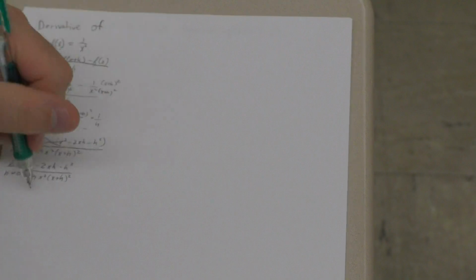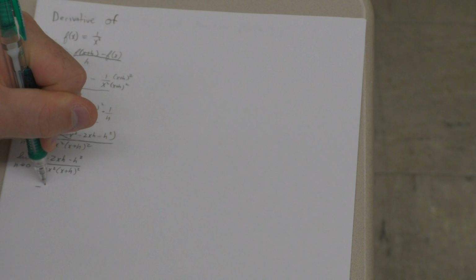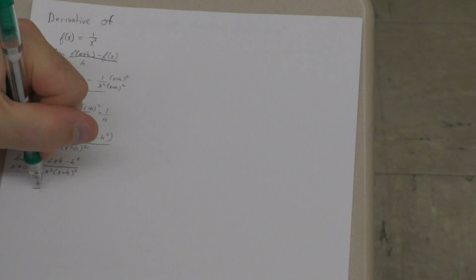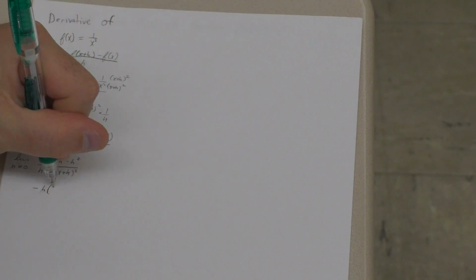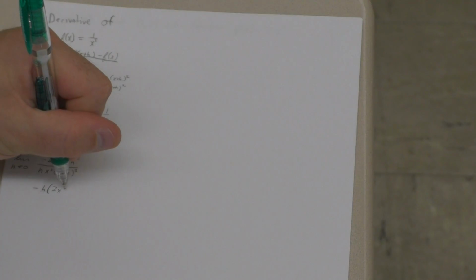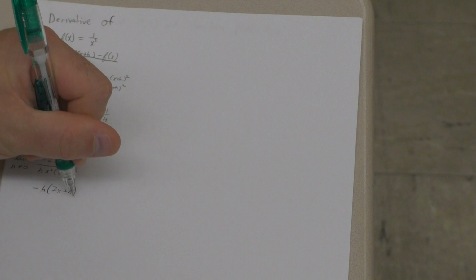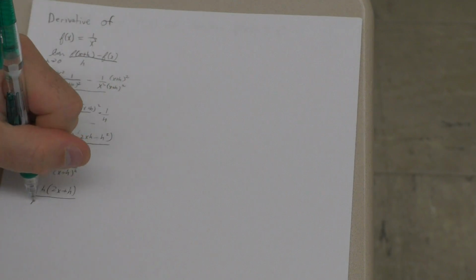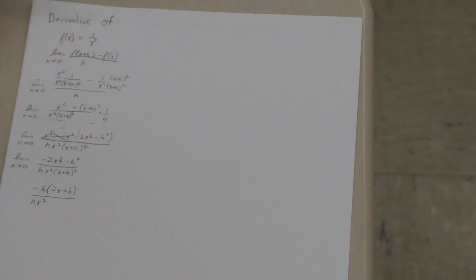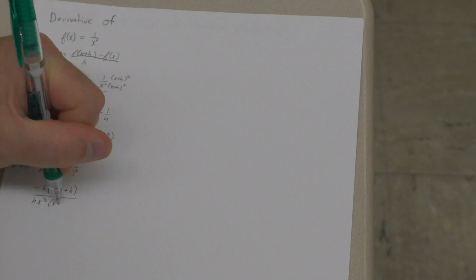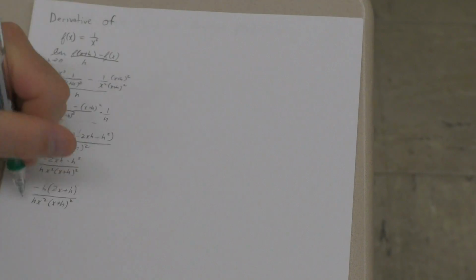Let's factor out the h. So I'll factor out a negative h. So negative h, have 2x plus h, and still over this h, x squared, x plus h squared.